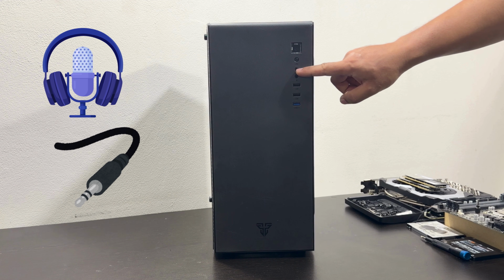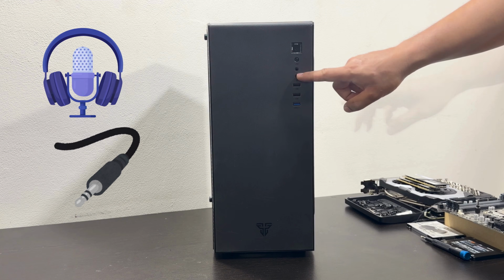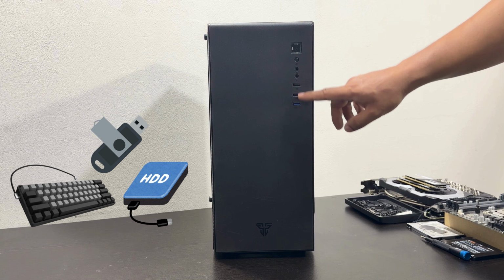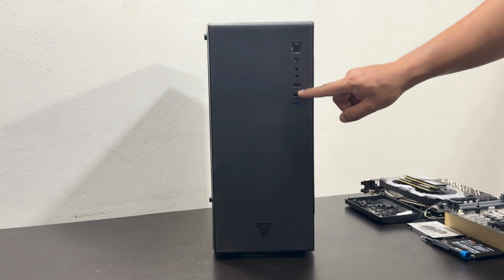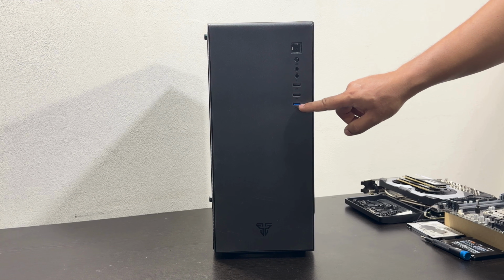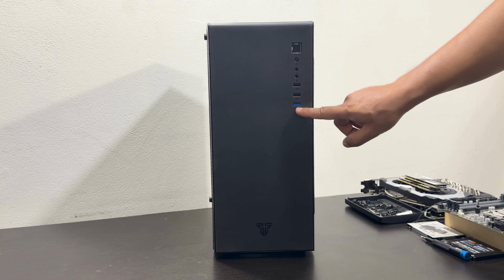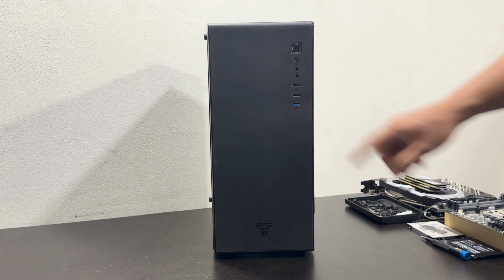Below that are the headphone and microphone ports, allowing you to quickly connect a headset or external microphone. You'll also find the USB ports for connecting devices like flash drives, keyboards, mice, and external hard drives. The black ports are USB 2.0, while the blue ports are USB 3.0. USB 3.0 provides much faster data transfer speeds, making it a better choice for high-speed storage devices.